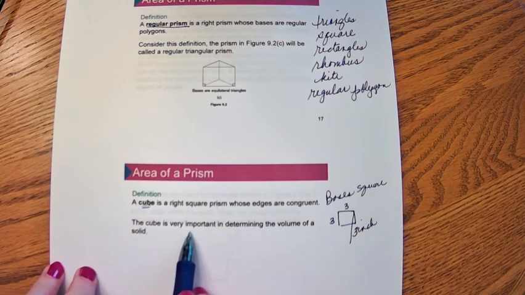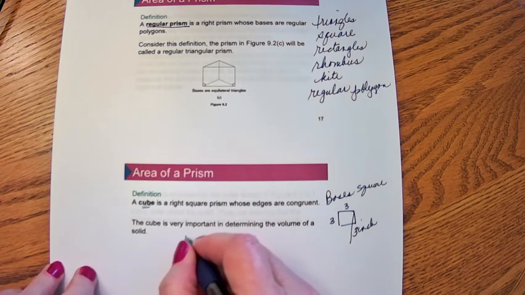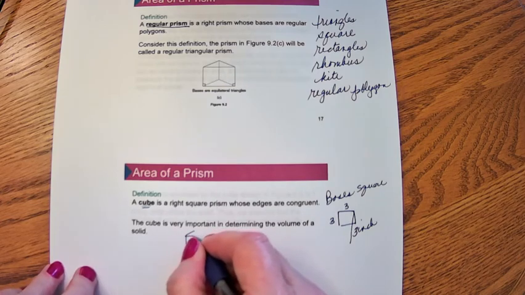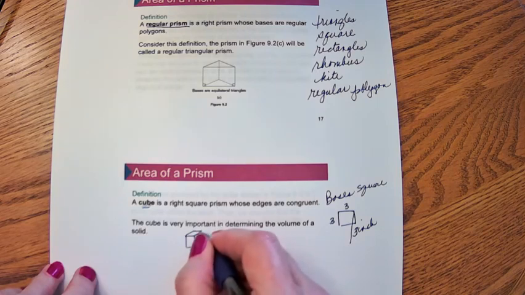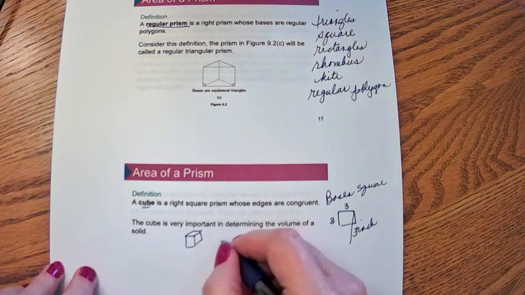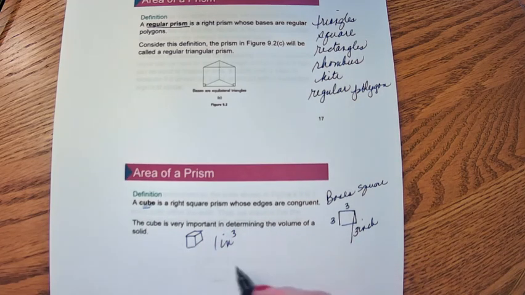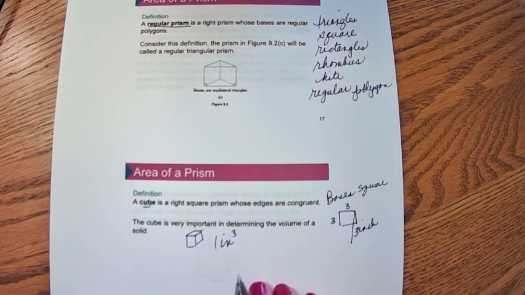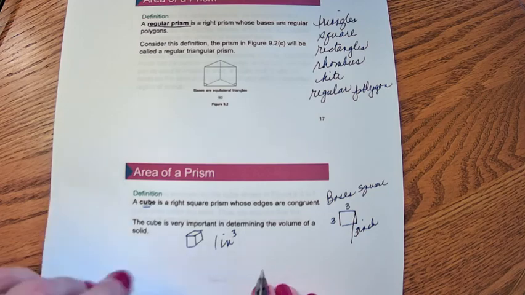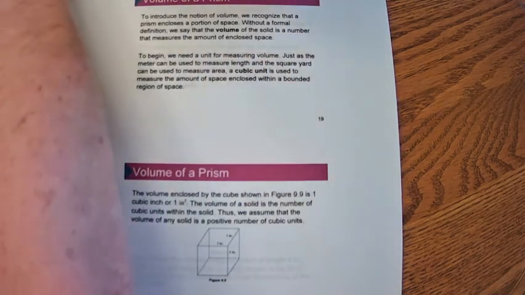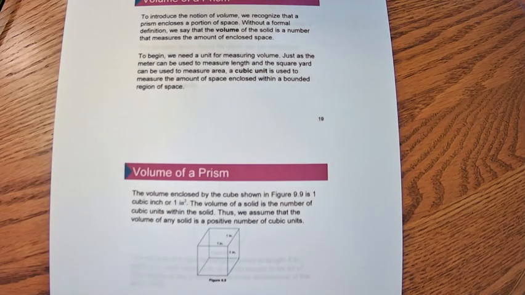And a cube is an important unit in determining the volume of a solid, because a 1 by 1 by 1 is 1 cubic unit. If they were 1 inch by 1 inch by 1 inch, that would be 1 cubic inch. And cubic units are what we're going to use for our measures when finding volume.